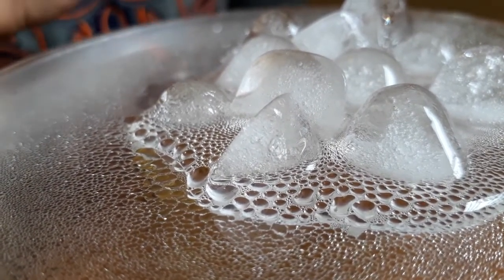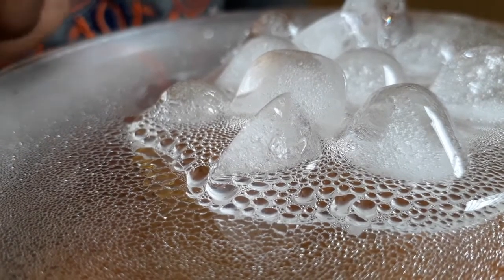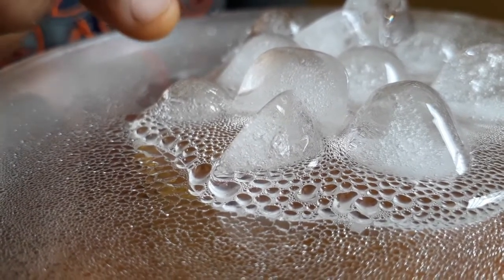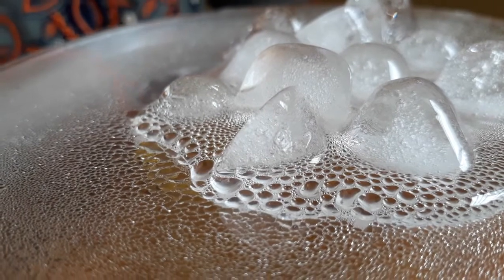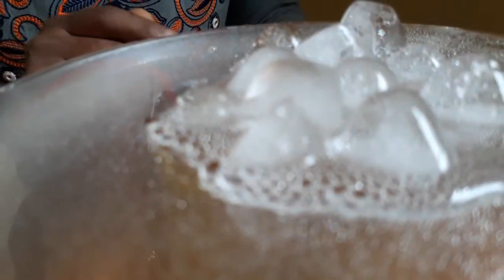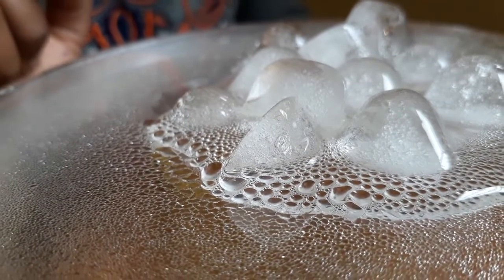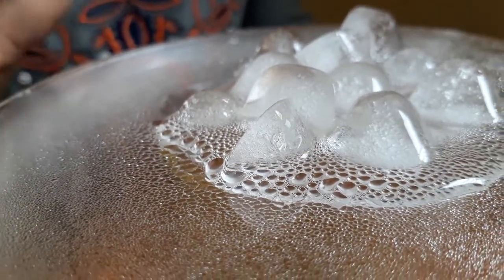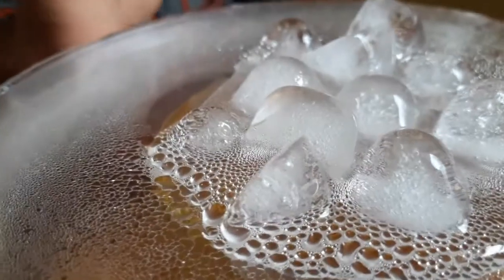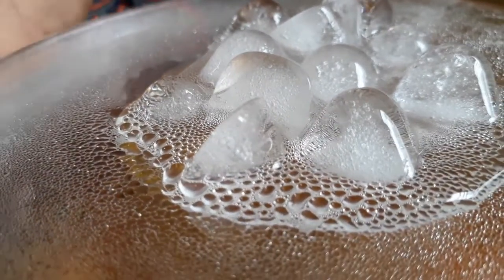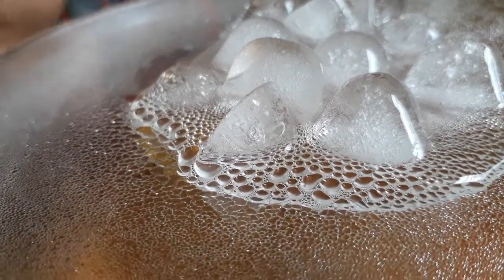Let's wait for a few more minutes and see how the water is getting precipitated and gets collected in the glass. Here water may be in the solid state. When it is in the form of ice, that's how rain is formed. Let's wait for a few more minutes and observe what is happening.